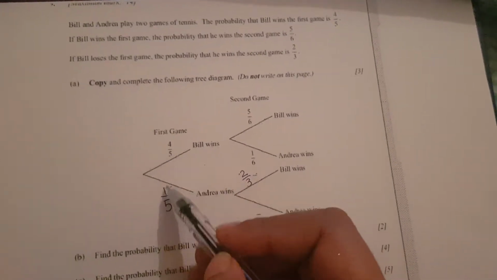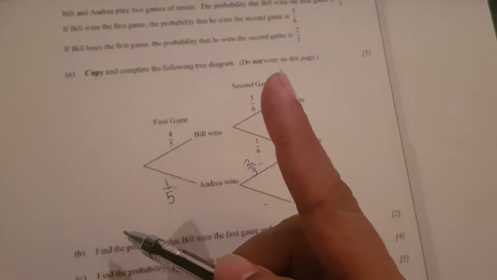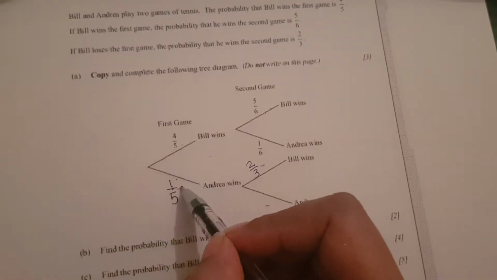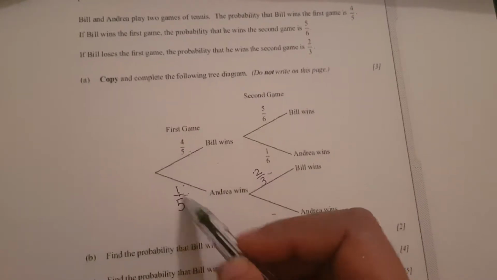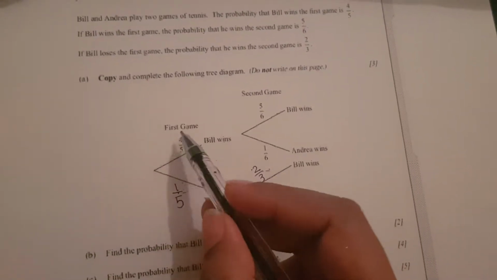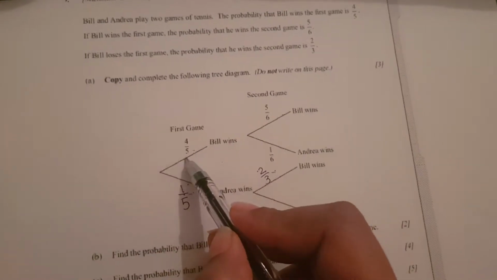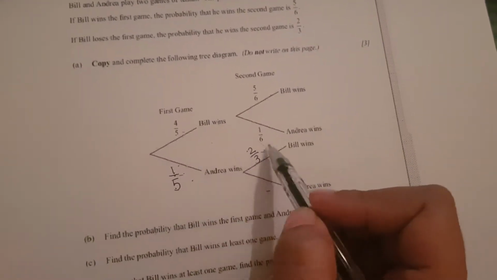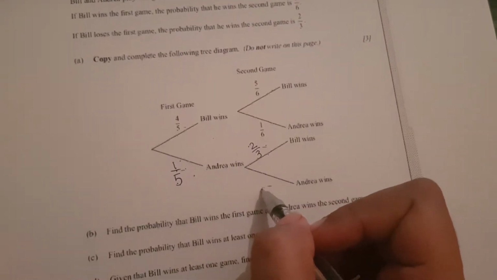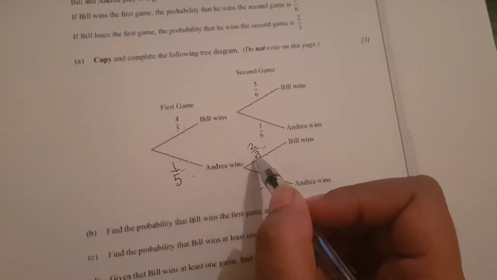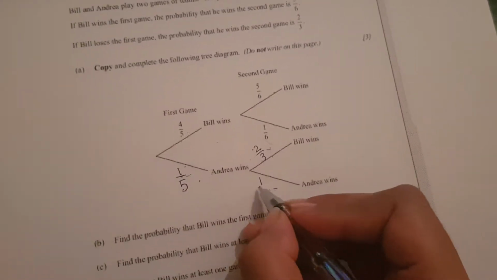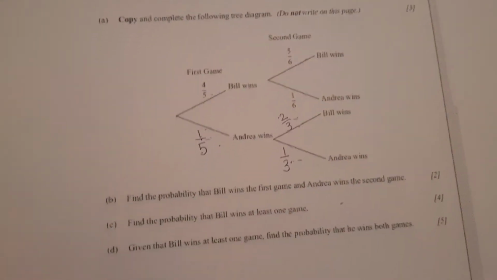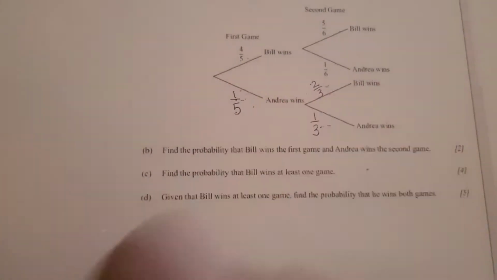Why did I write 1 over 5 over here? Because the sum of these two probabilities should equal 1. So 4 over 5 plus 1 over 5 equals 1. Whenever one probability is missing, you subtract the other probability from 1. So 1 minus 4 over 5 is 1 over 5. Similarly, if Bill loses the first game, the winning chance in the second game is 2 over 3, so the other is 1 minus 2 over 3, which equals 1 over 3. All right, so our tree diagram is completed.